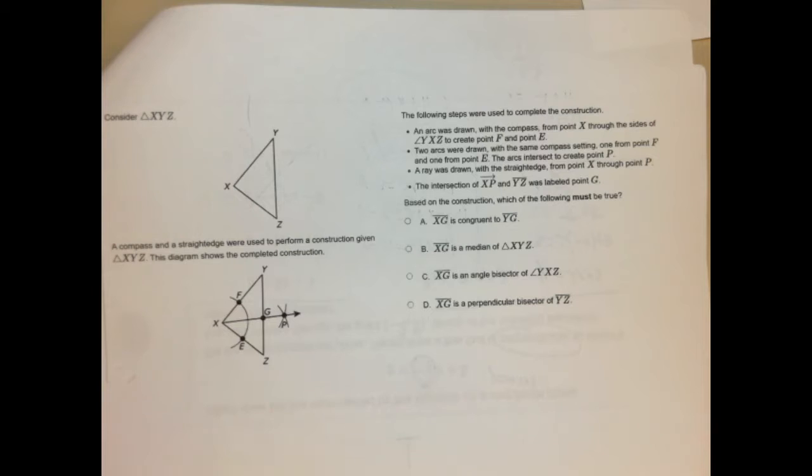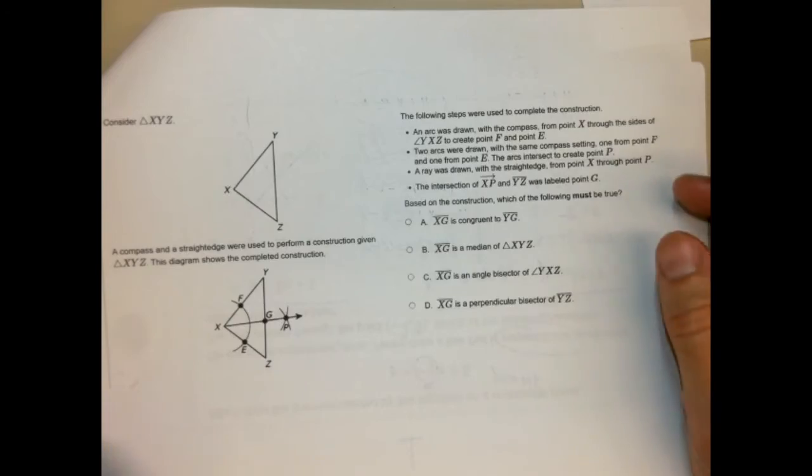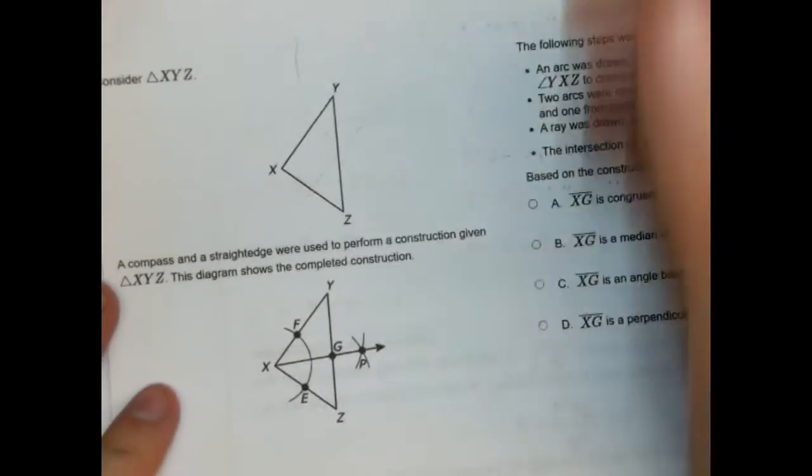Okay, so let's check this one out. This looks really, really intimidating, and really comes down to just knowing or understanding how angles work. Okay, so there's a lot of information here. You don't really need all of it, but we're going to go through all of it. Okay, so they give us an example here.